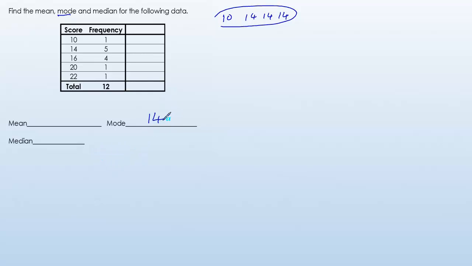Now the mean, we looked at that in the last example. If we do score times frequency, 10 times 1 is 10. That's the same as adding up this 10, and 14 times 5. So 14 times 5 is 70, and that's the same as adding up the 5 14s. 16 times 4 is 64. 20 times 1 is 20. 22 times 1 is 22.